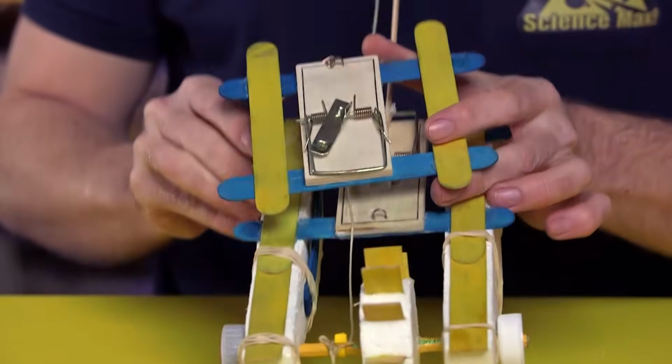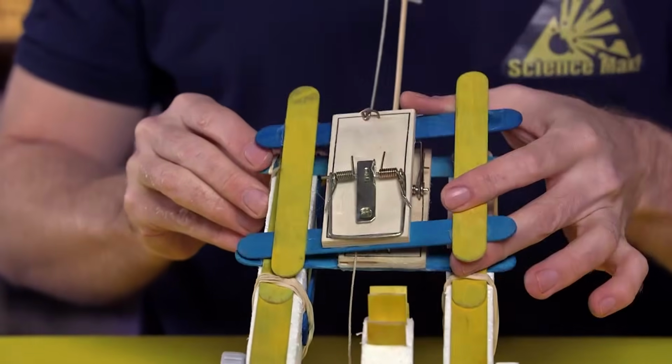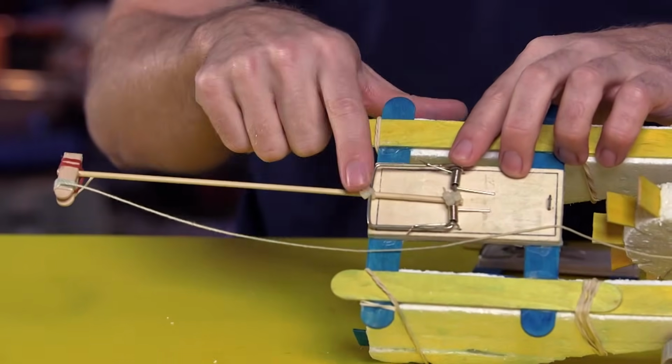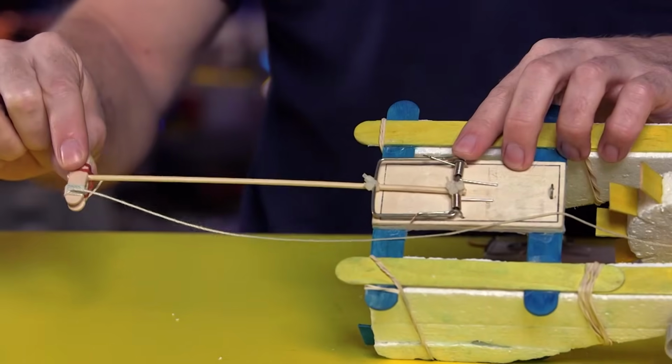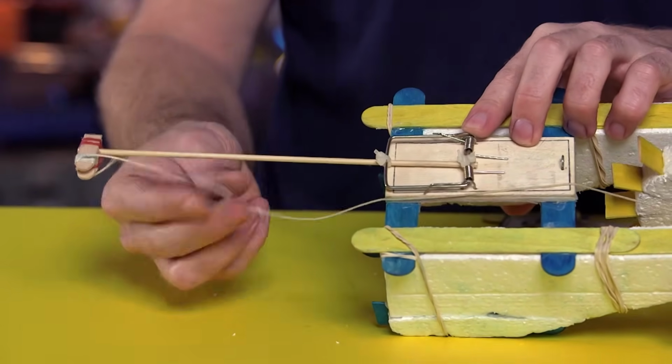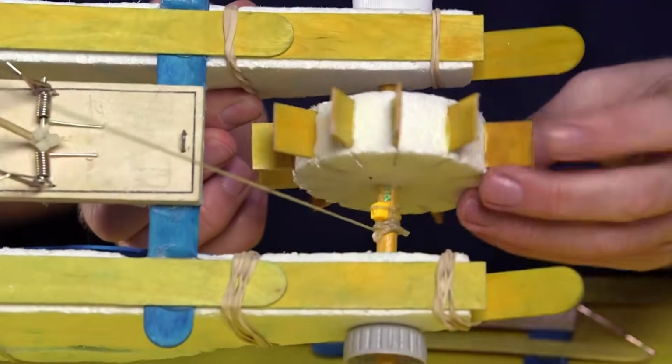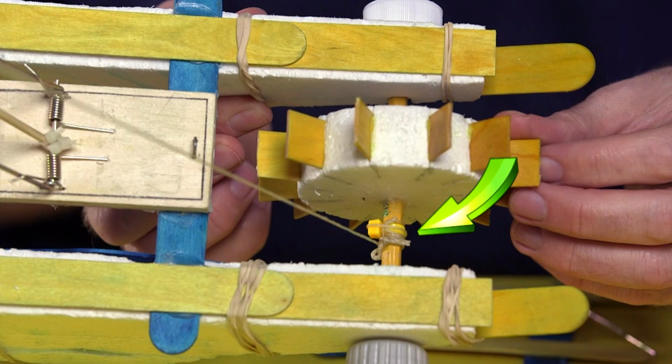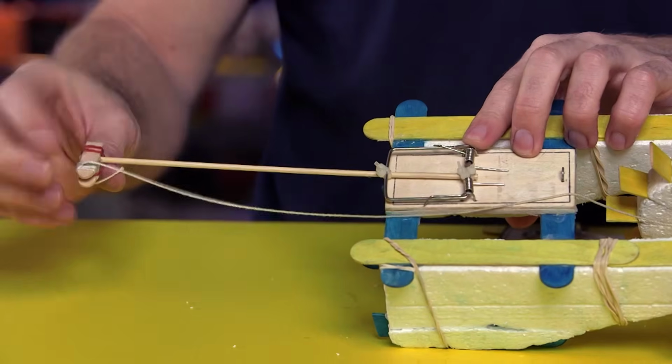Attach the frame to the boat with elastics, then attach the shish kebab skewer or a pencil to the mousetrap with zip ties. I like to put some craft sticks on the end to make it easier to tie the string to it. Wrap the other end around the paddle wheel pencil, and remember you need enough string so that your stick can lie flat.